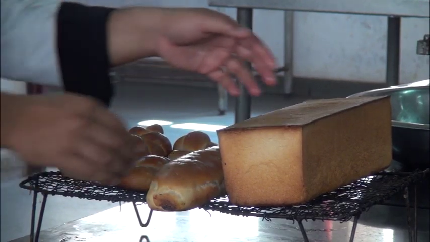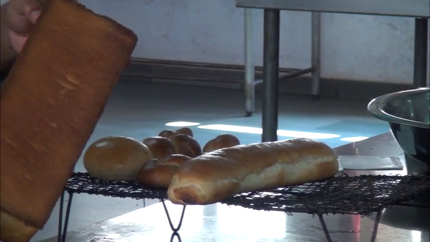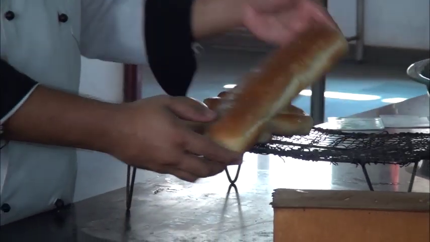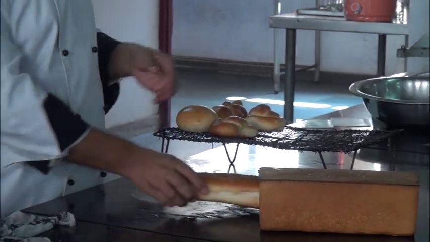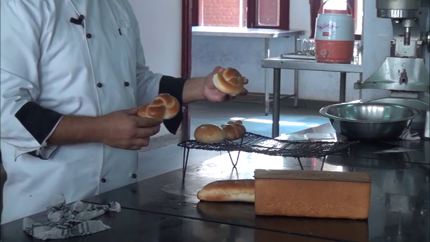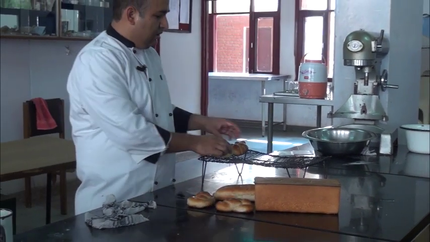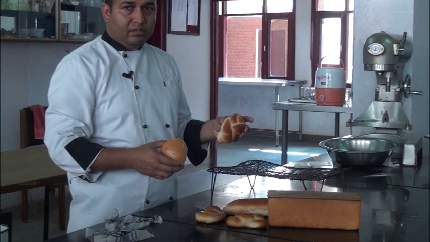After the baking, the final product is like this. These are buns, these are dinner rolls.